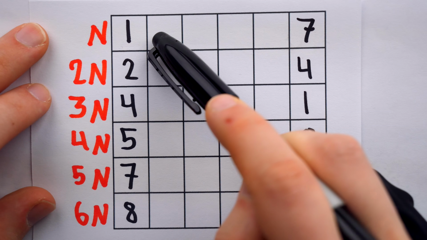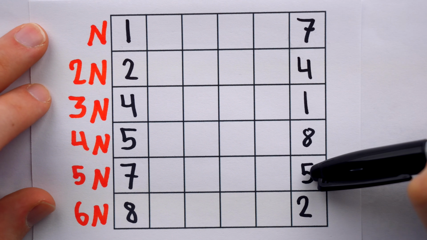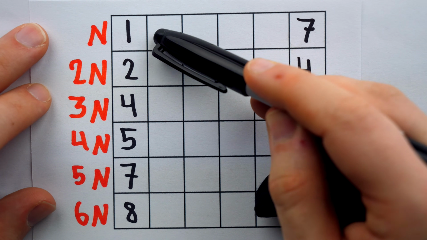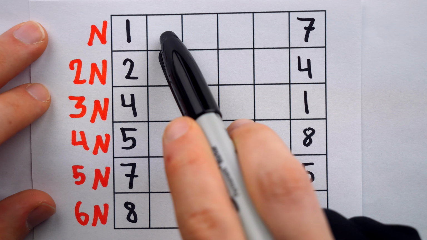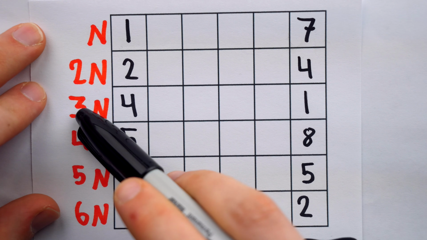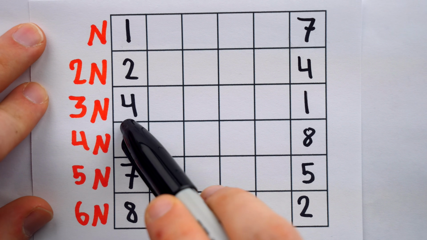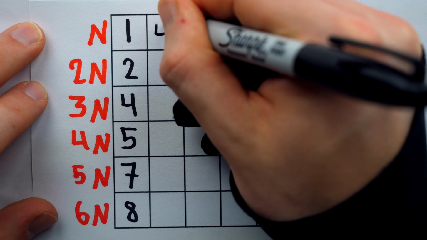Now, what digit goes here? It certainly can't be 1 or 7, but 8 and 5, if they were here, would make the number too big once it was doubled. So this is either 2 or 4. If it were 2, then the number is going to be too small, because once we triple it, we're not going to have a 4 in the hundreds, thousands place. That means this number has to be 4.